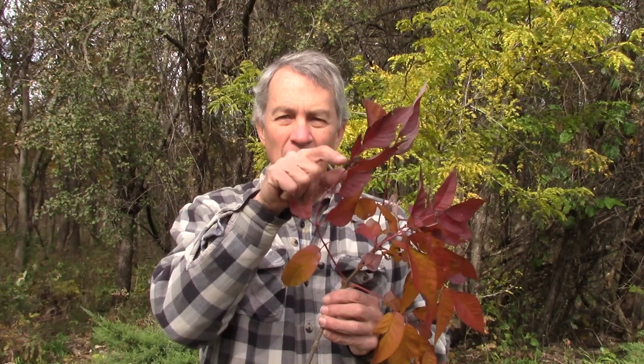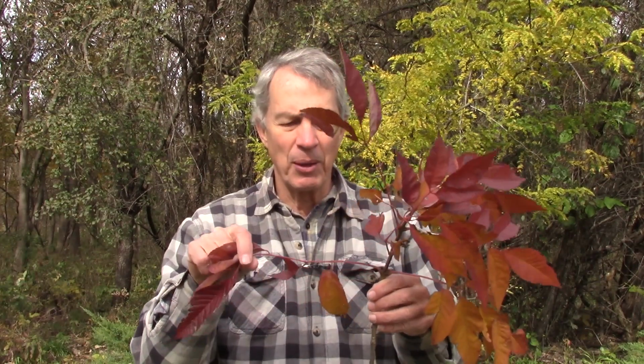Now, ash leaves are compound. So the ash trees and a few of the maples have compound leaves. All the other families of opposite branching have simple leaves. The compound leaves have a bud at the base and no buds along the rest of the leaf. So there's a bud down here, but there's none up on the rest of this leaf. And that's the definition of a leaf. So these are compound leaves.